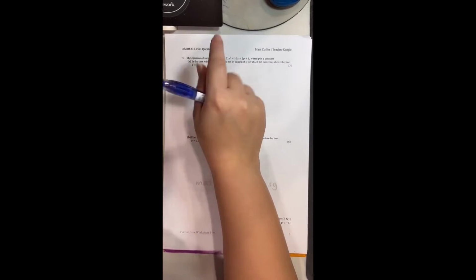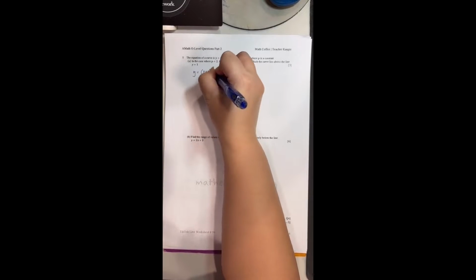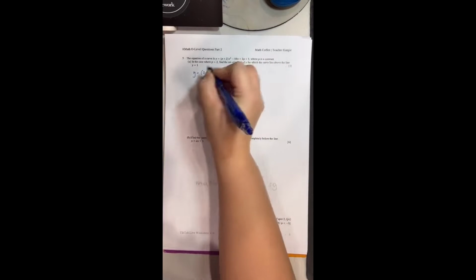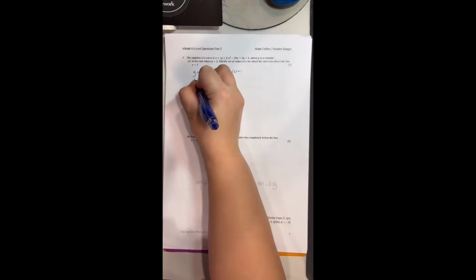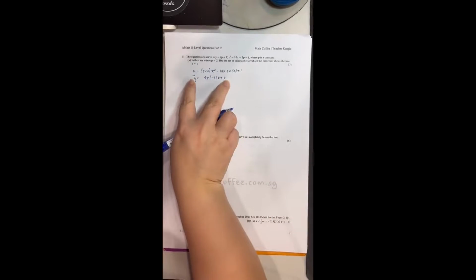First, we're going to sub in our p equals to 2. So we will have y is equals to 2 plus 2, x squared minus 10x plus 2 plus 1. So we will have y is equals to 4x squared minus 10x plus 5. So this is the equation of the curve.